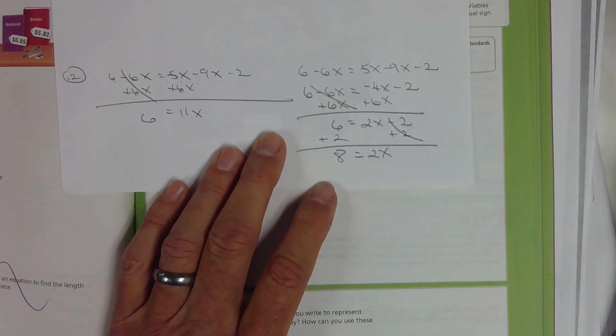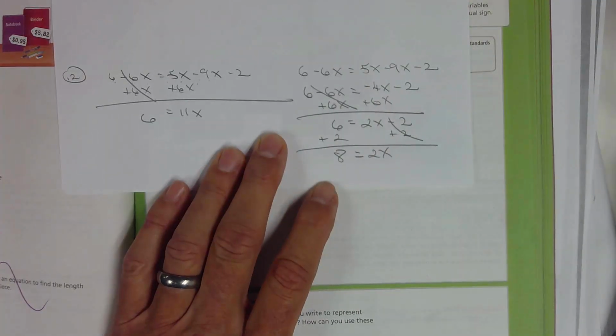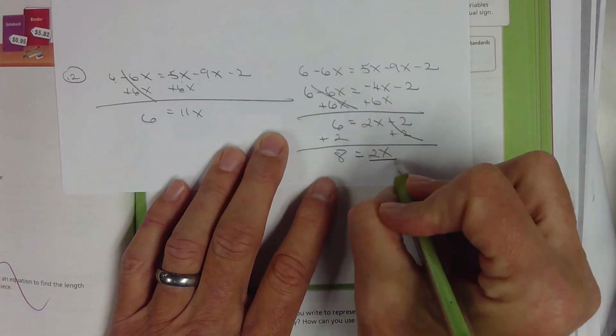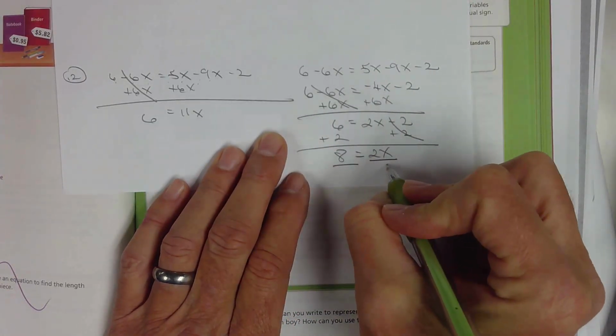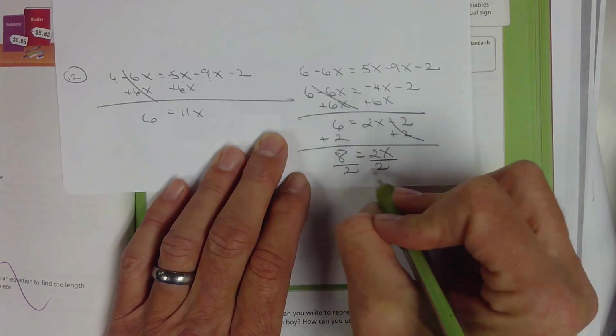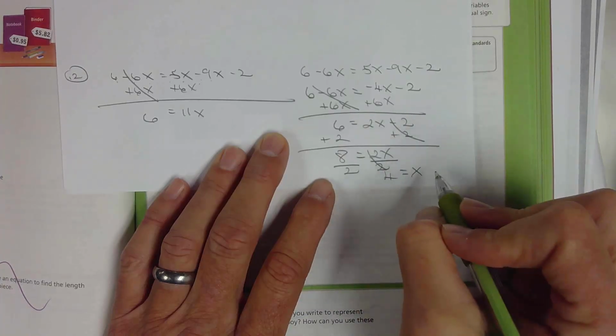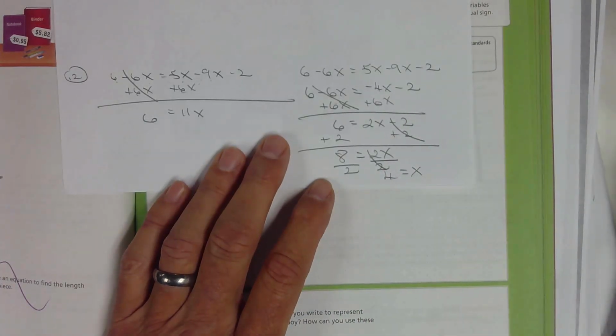I'm going to pull one more stick before you guys go. Ms. Herrera, what's the next thing I do? Divide each side by 2. You can ask yourself what's happening to the x. It's being multiplied by 2. I do the opposite. They cancel out. Equals 8 over 2 equals 4. x equals 4. Another one where x equals 4.